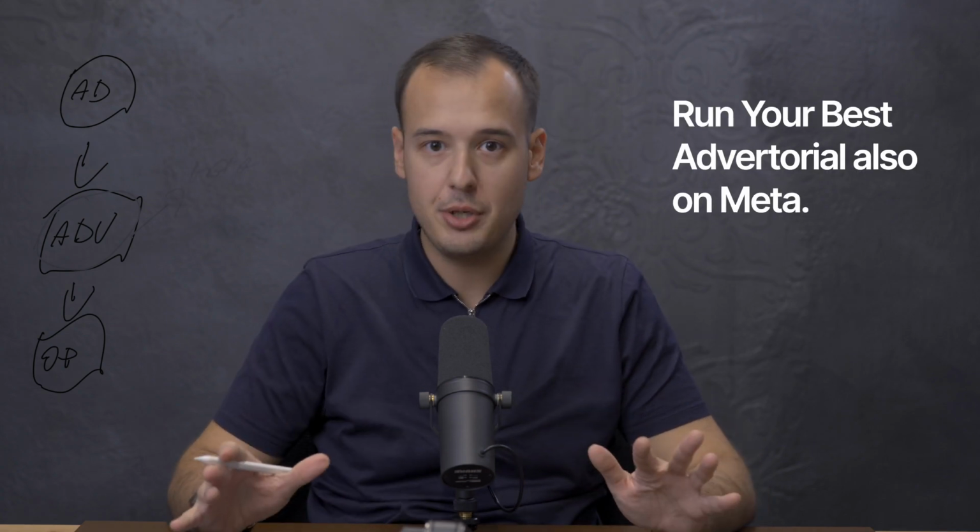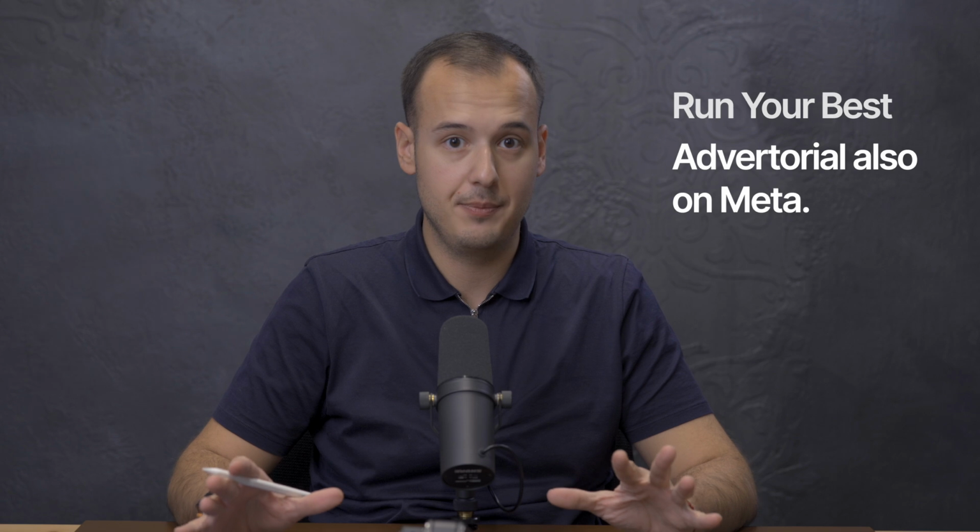Because in a majority of cases, this will work awesome. They can make you a ton of money because advertorials and Meta are a perfect match together. So that's the first thing you definitely can combine. Run native, run Meta, use the best converting advertorials not just for native but also for Meta, and if you do it correctly, you can make a lot of money here.